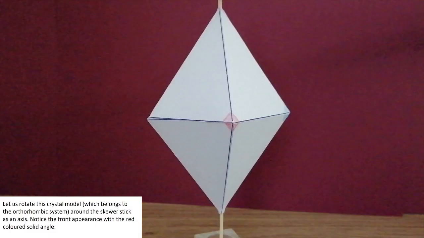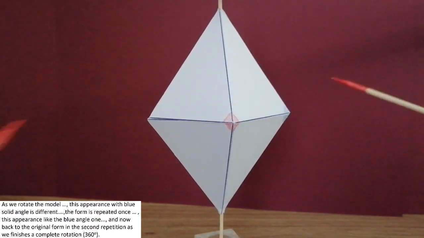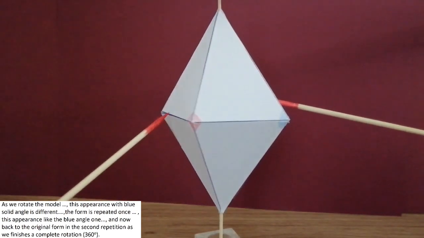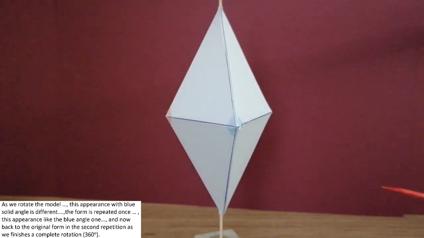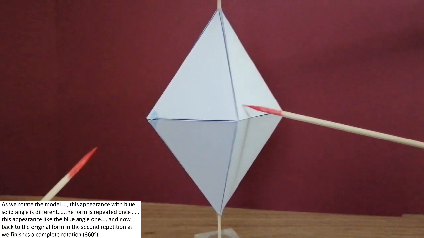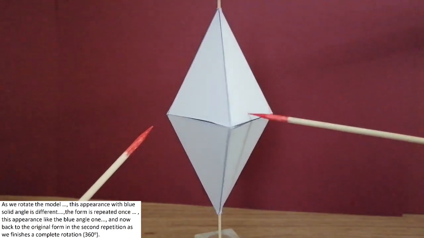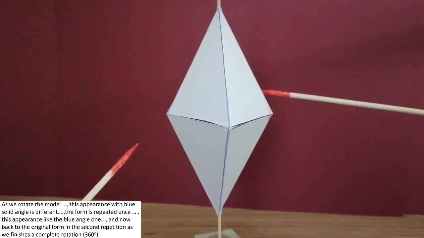Let us rotate this crystal model, which belongs to the orthorhombic system, around the skewer stick as an axis. Notice the front appearance with the red colored solid angle. As we rotate the model, this appearance with the blue solid angle is different. The form is repeated once. This appearance like the blue angle one.